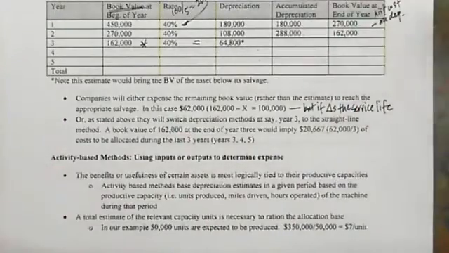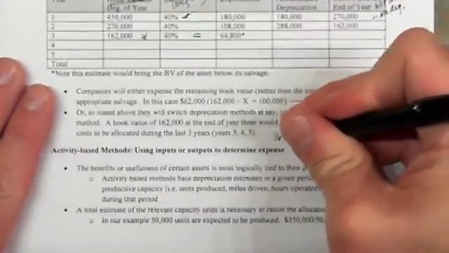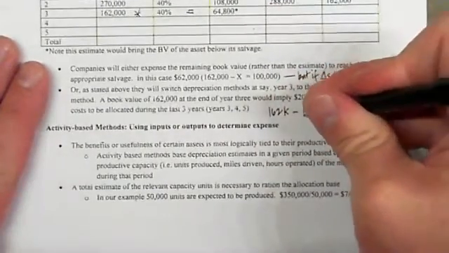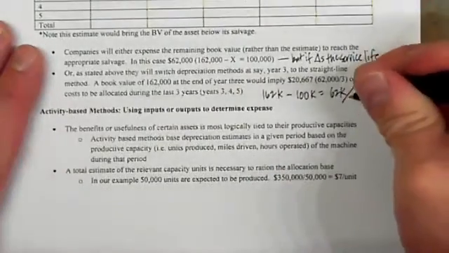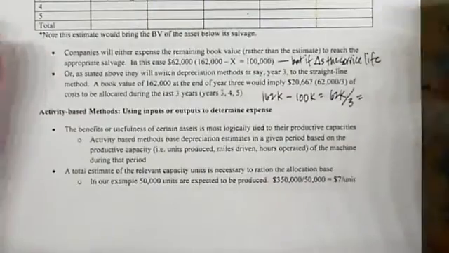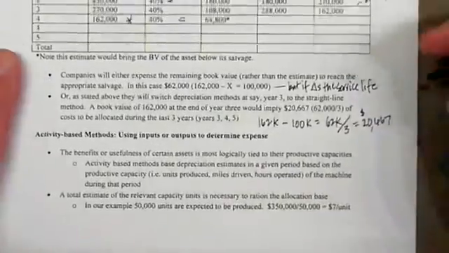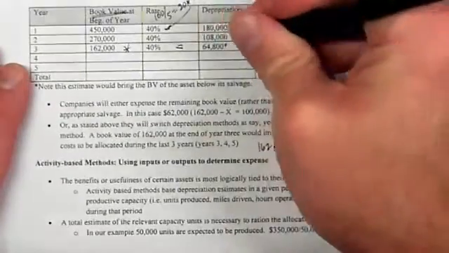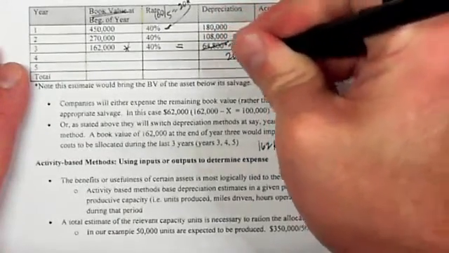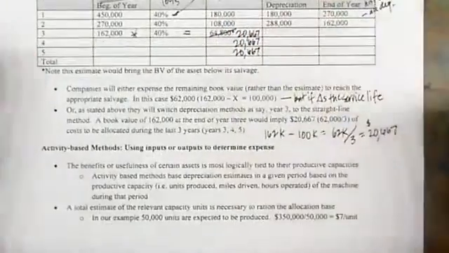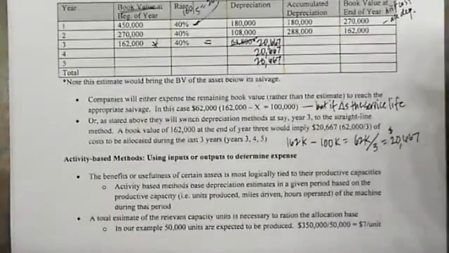Well, I'll switch to, say, straight line. In that case, that means that I have a new book value of 162,000. I want to get it down to a salvage of 100,000. That means I have an allocation base of 62. I divide that by 3 years, and that gives me $20,667 per year. And then I could use that as my remaining schedule of depreciation being charged on this item. So a lot of times, if you do an accelerated method, you have to switch to the straight line method in order to get it down to salvage.